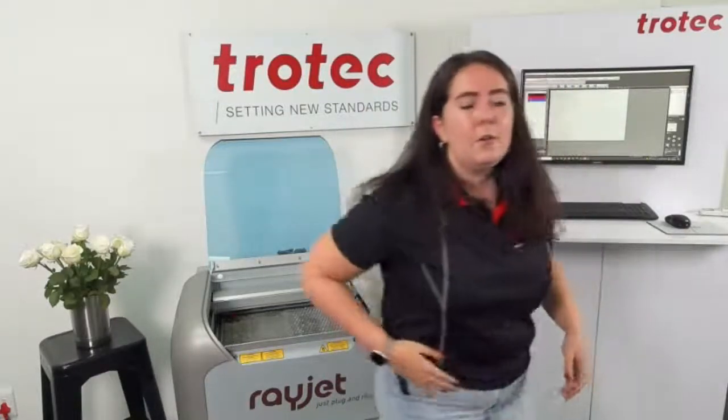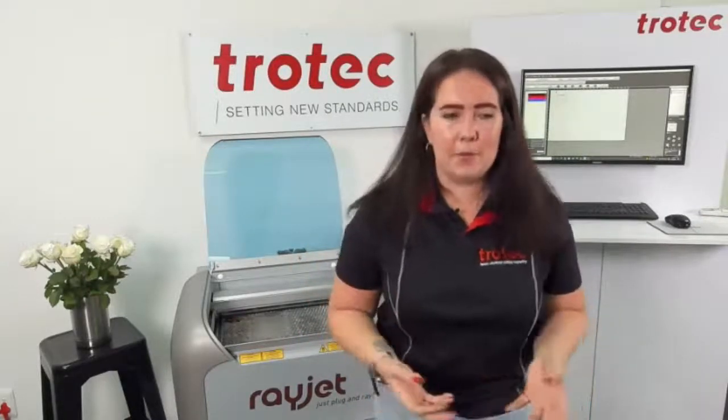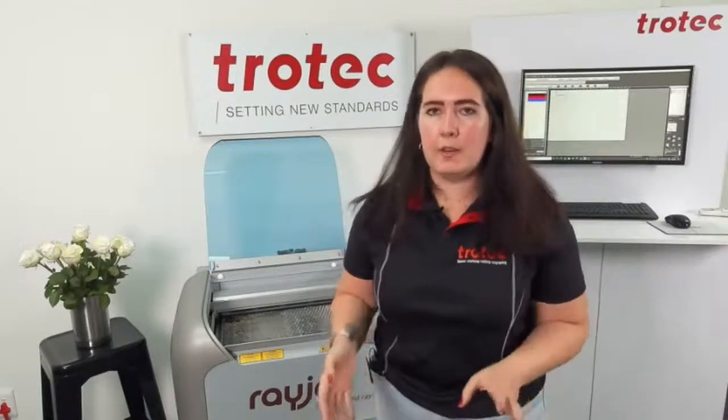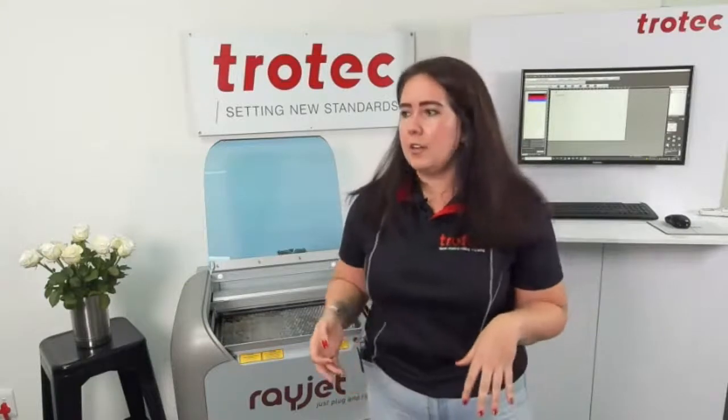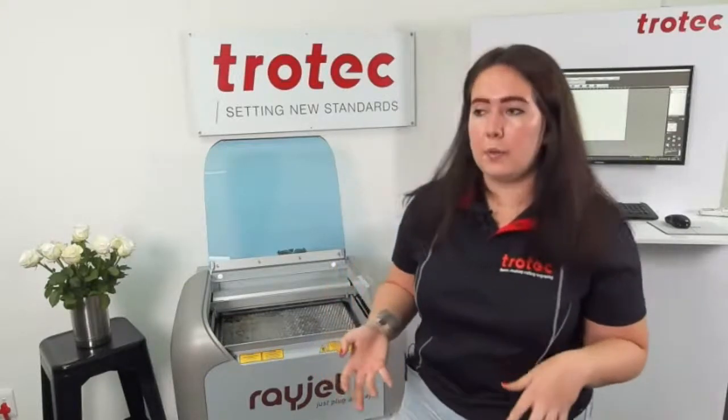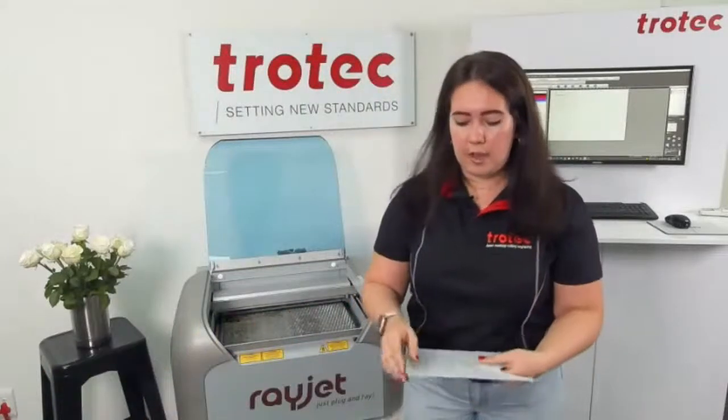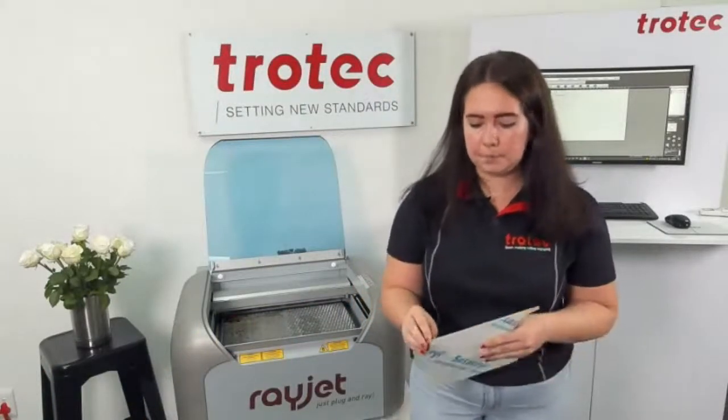Right, so the next product that you guys asked to see is acrylics. Obviously a very, very popular one. And the most popular, without a doubt, is cake toppers. So we're going to show you today how to create a cake topper using one type of material. And we're also going to show you how to combine materials as well.